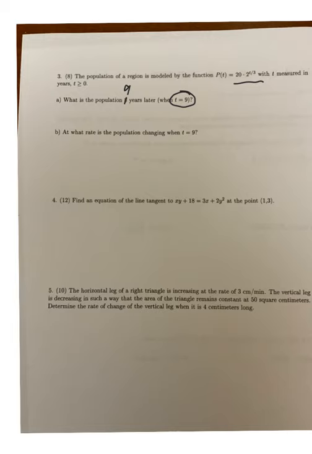So the population when t equals 9, we're just going to plug in 9. It's set up to make the arithmetic easy. 20 times 2 to the 9 thirds. Well, 9 thirds is 3. So 2 cubed is 8 times 20, 160. Like I said, no calculus.